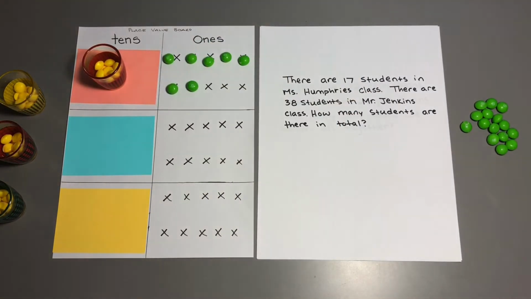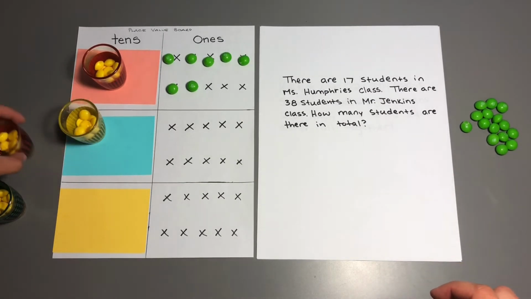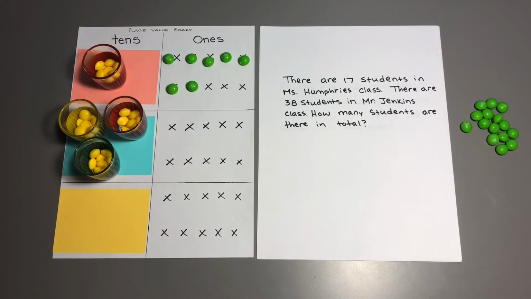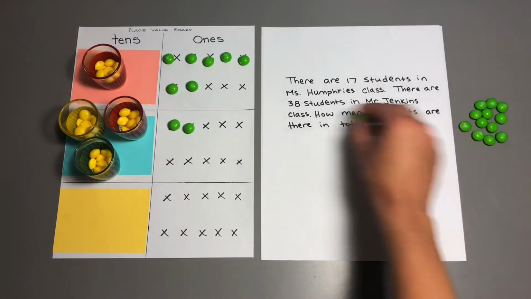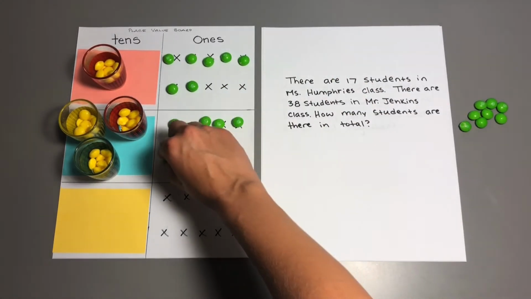All right. For our next number, we have a 3 in our tens column, so we're going to take 3 base 10 cups and place them in the tens. And then we have 8 ones, so we're going to take 8 green Skittles and place them on the X's.